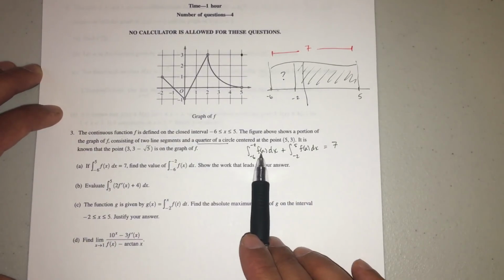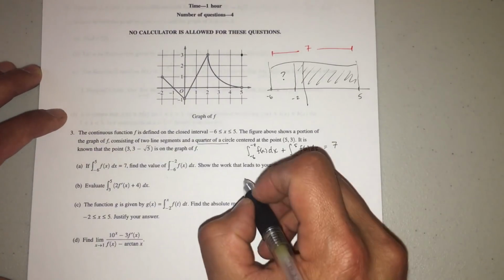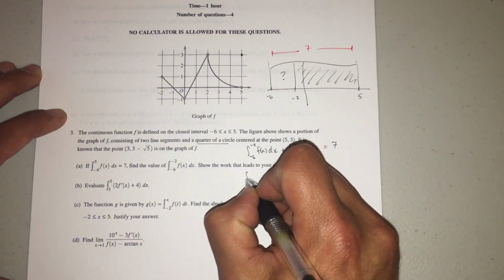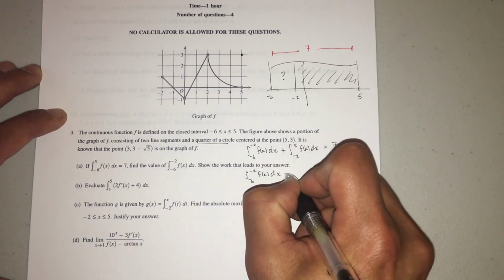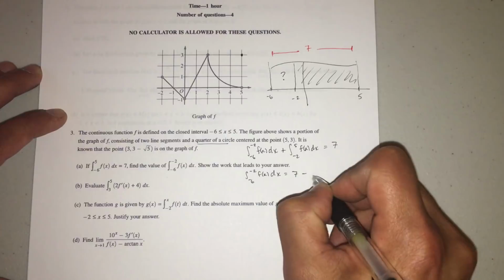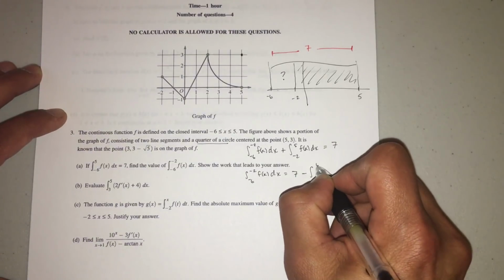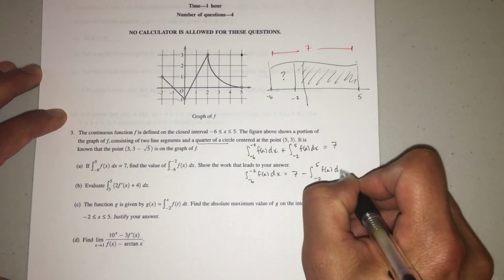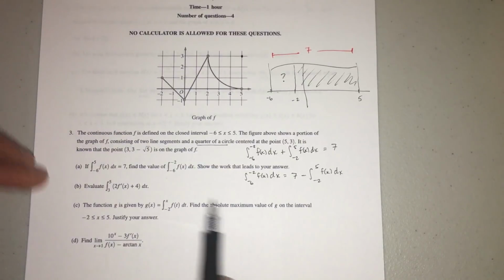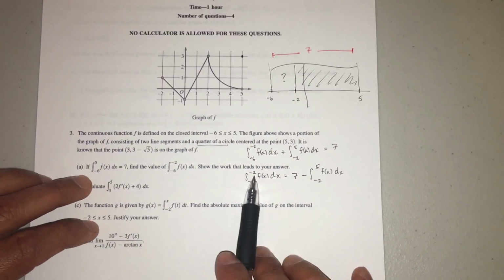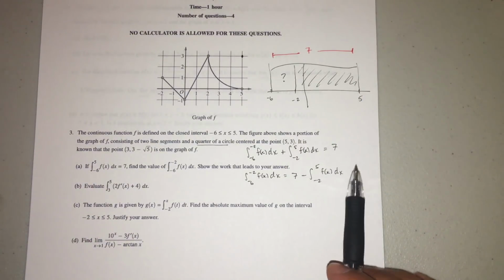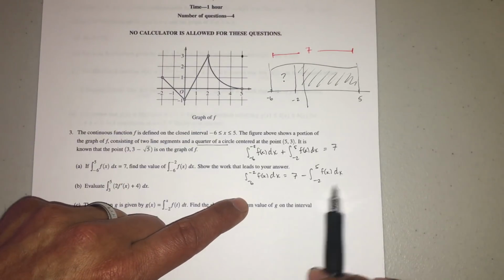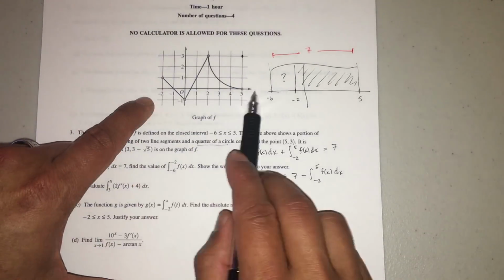So now I've got to solve for this guy. That means the integral from -6 to -2 of f of x dx is equal to 7 minus the integral from -2 to 5 of f of x dx. But see what I did? I took something very abstract and created a diagram for myself so I can see, oh, okay, that makes sense now, and now I can approach it. I know this is 7, so now I've got to find the integral from here to here. So I can do that.